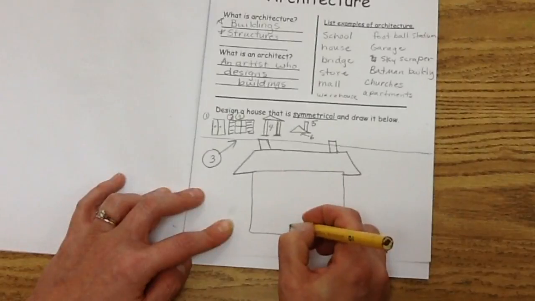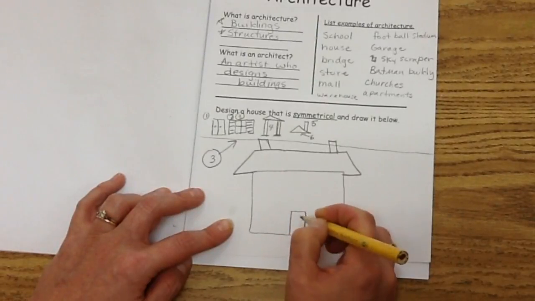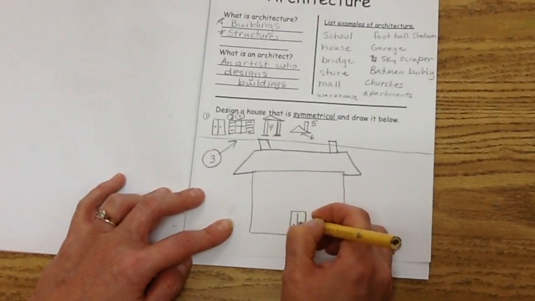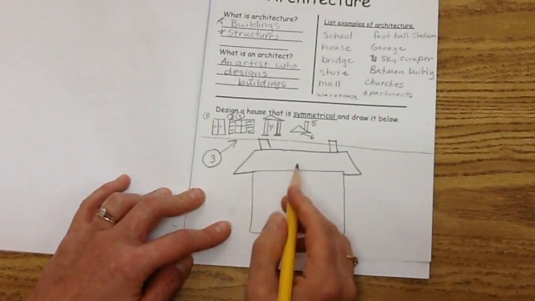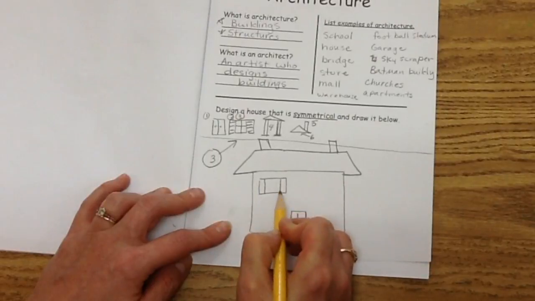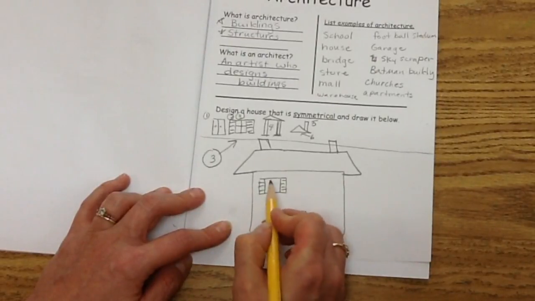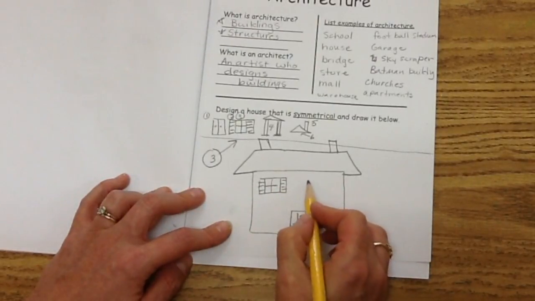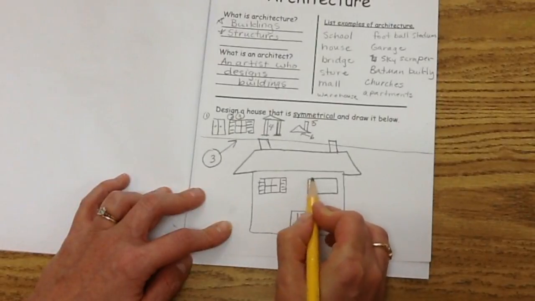So if I'm going to put a door here, maybe I'll make it a double door, doorknob on each side. I'm going to put a window here with some shutters. Ooh, if I put a window over here, I've got to put a window over here.